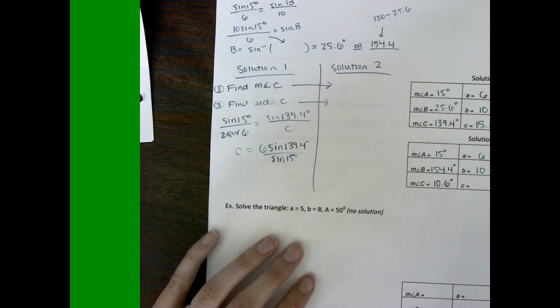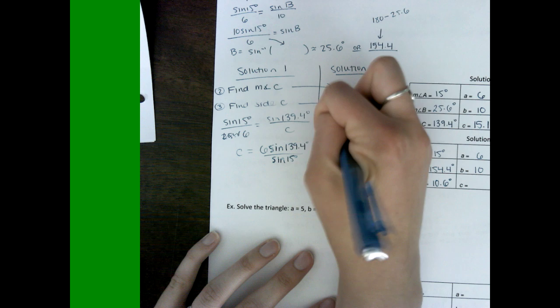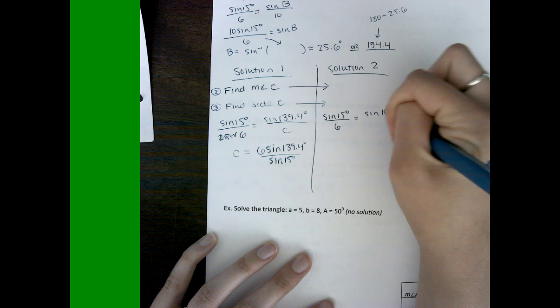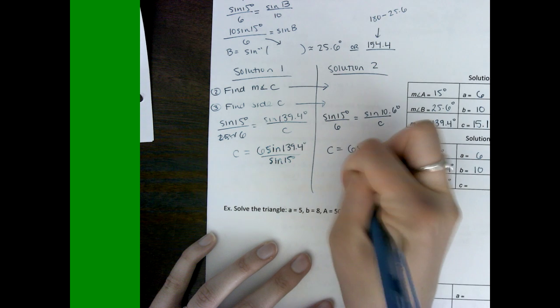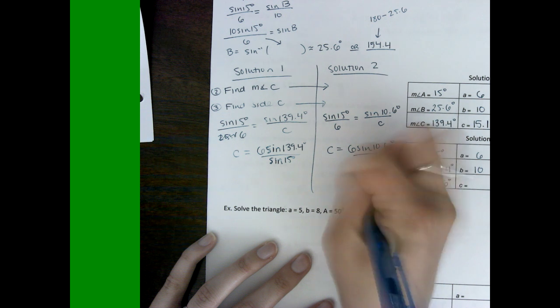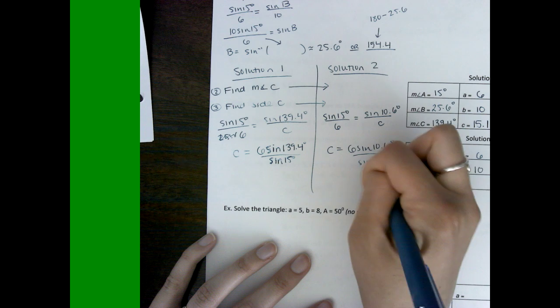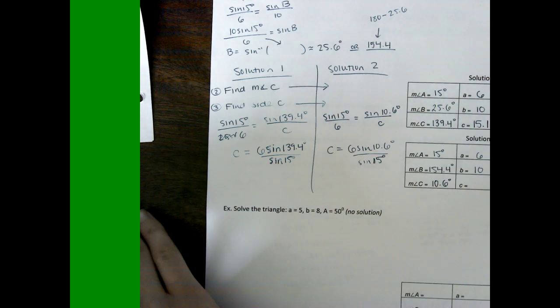So now do the same steps all over again. So this type of work is quite repetitive. I'm going to type that in.